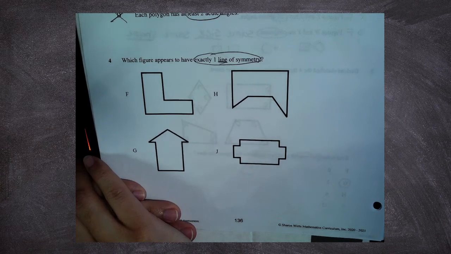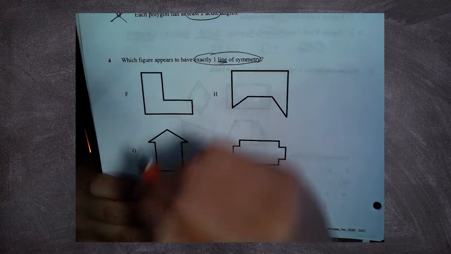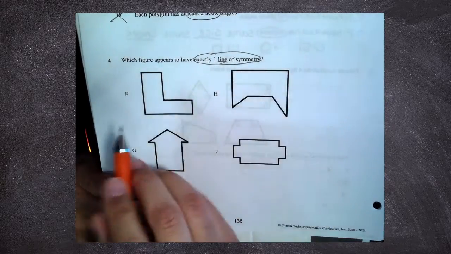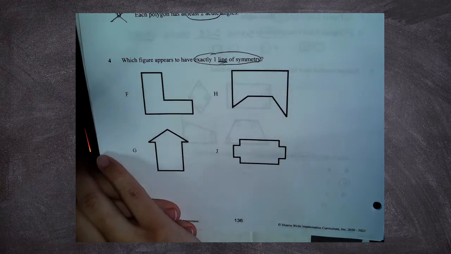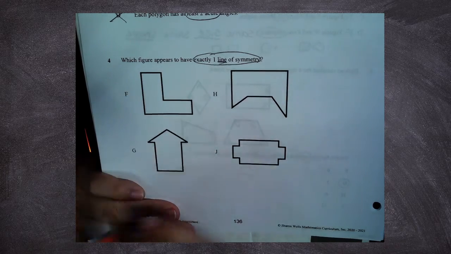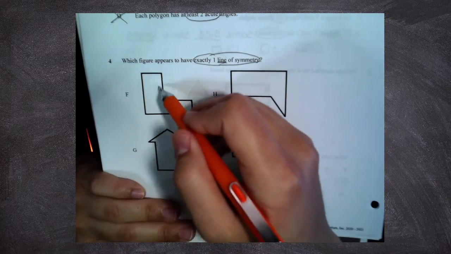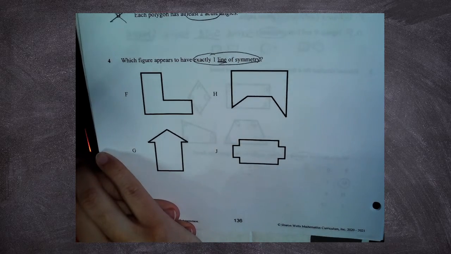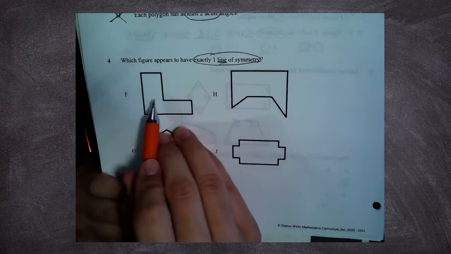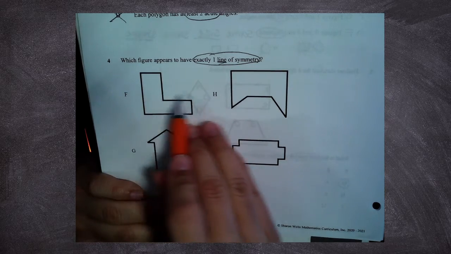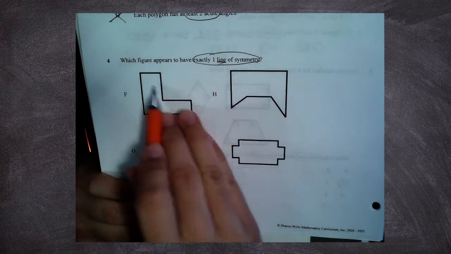Figure F. Like I said, when I check lines of symmetry, I usually start with vertical lines, then I look for horizontal lines, and then I look for any diagonal line. Well, I can't make a vertical line because if I do, I've got one part that would be tall and one part that would be long. So those wouldn't match. They wouldn't be equal. If I do horizontal, I get the same thing. I've got this part that sticks out to the side, but I don't have another one on top.